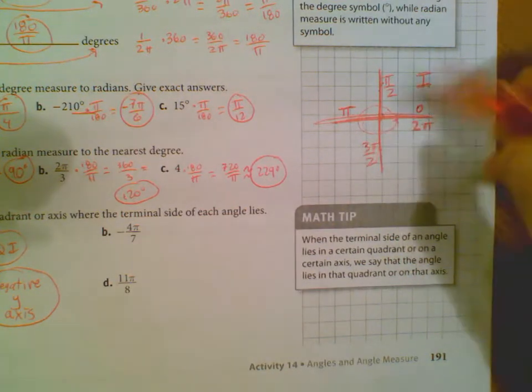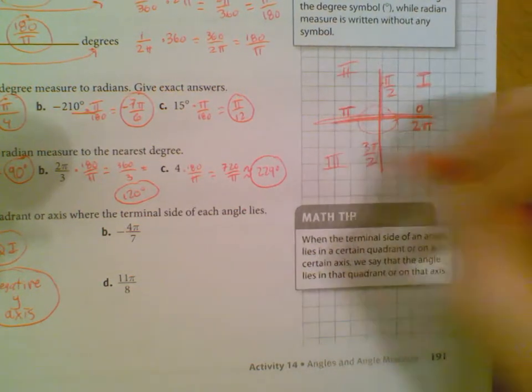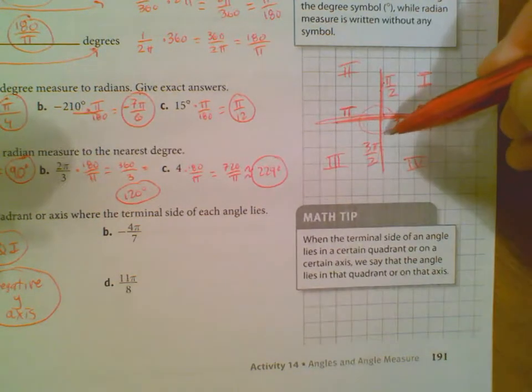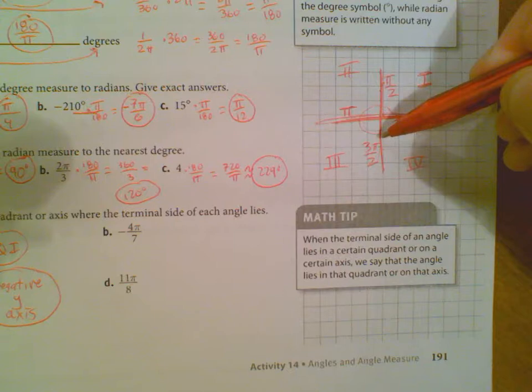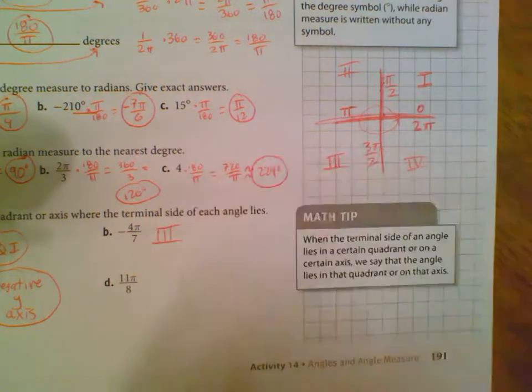What quadrant does that put me in? This is quadrant 1. This is quadrant 2. This is quadrant 3. This is quadrant 4. So that puts me in quadrant 4 because, again, negative 3.5 sevenths. A little bit further to get me to negative 4 sevenths. This ends up in quadrant 3.